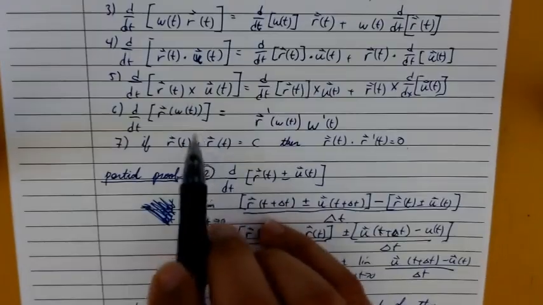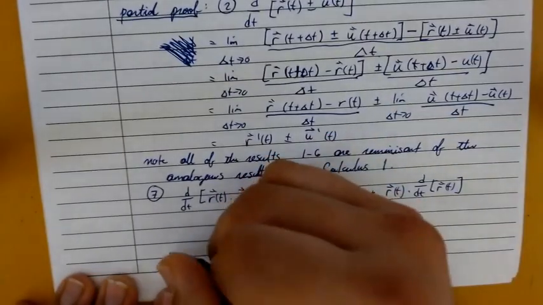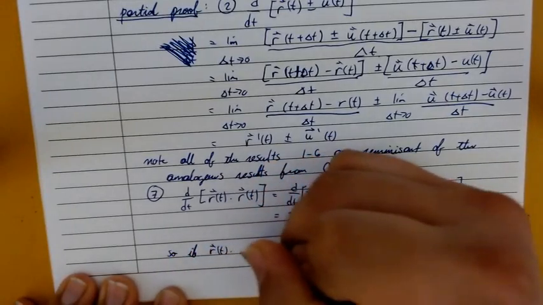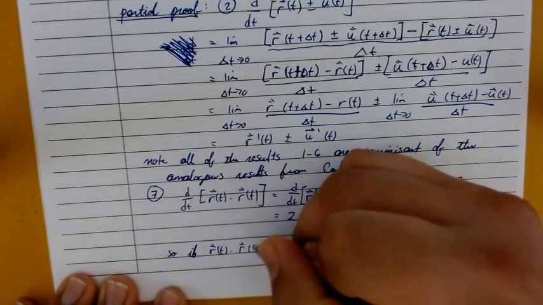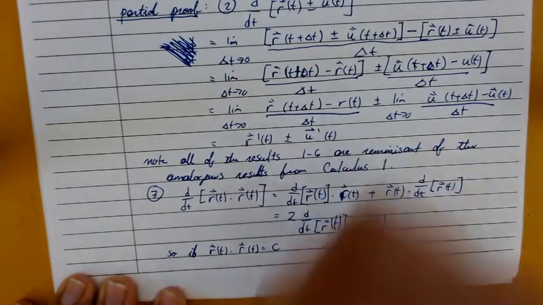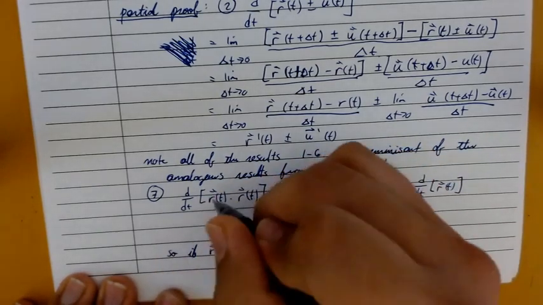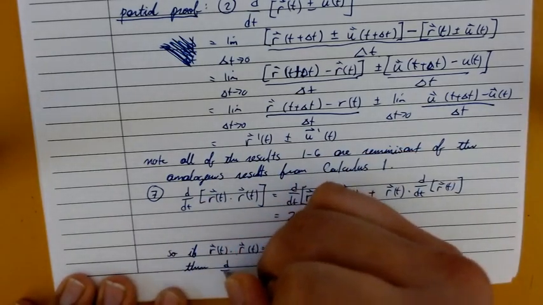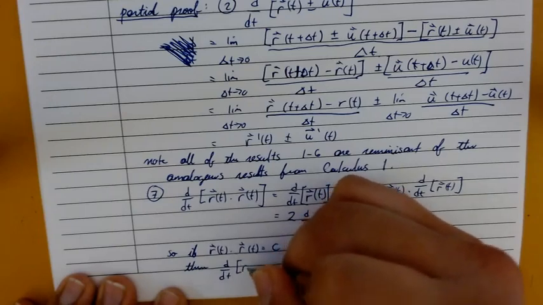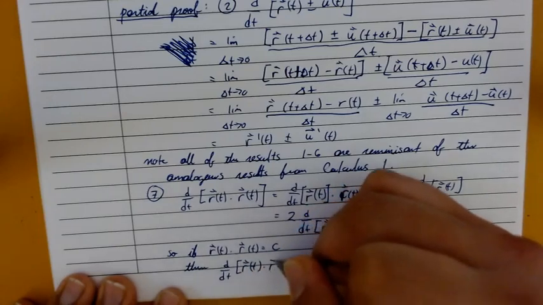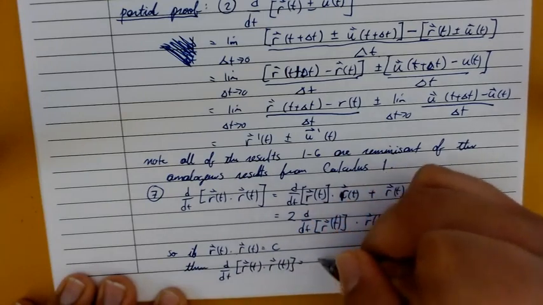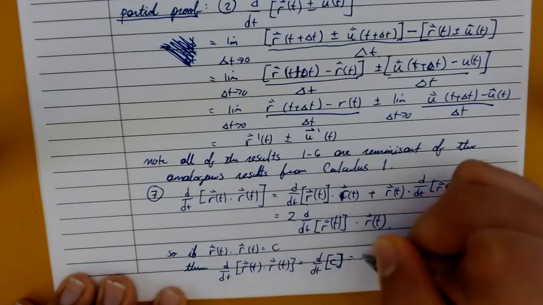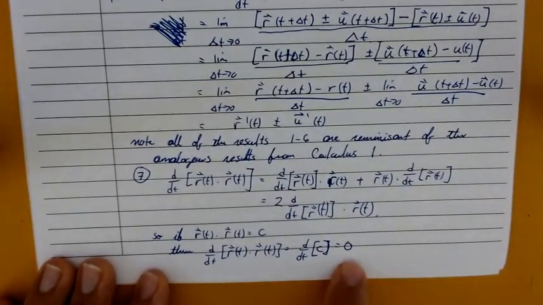But now let's say that this dot product is a constant. So if r dot r equals a constant, then that means that the derivative of that constant would be 0. Then the derivative with respect to t of r dot r would be the derivative with respect to t of a constant, which of course we know is 0. The derivative of any constant is 0.